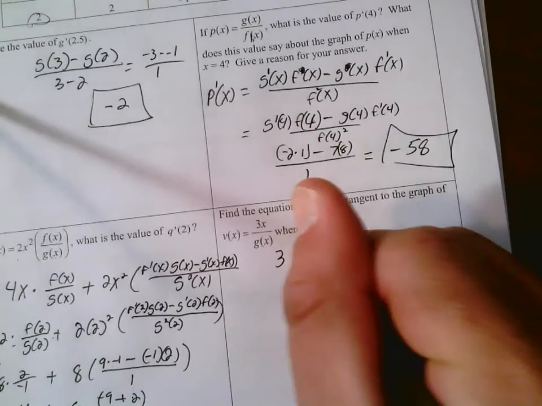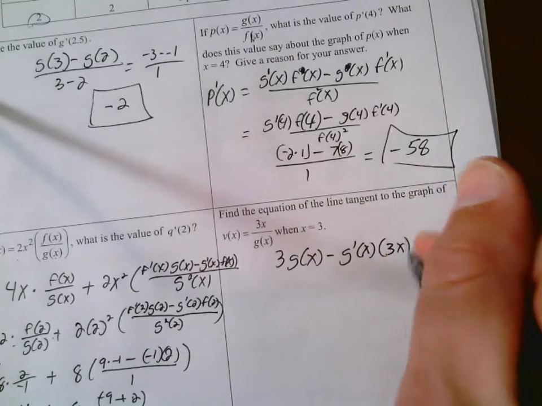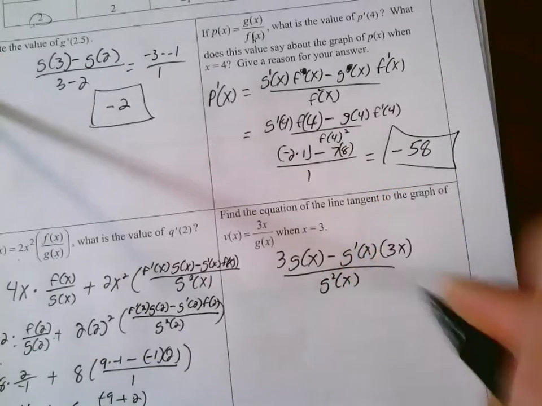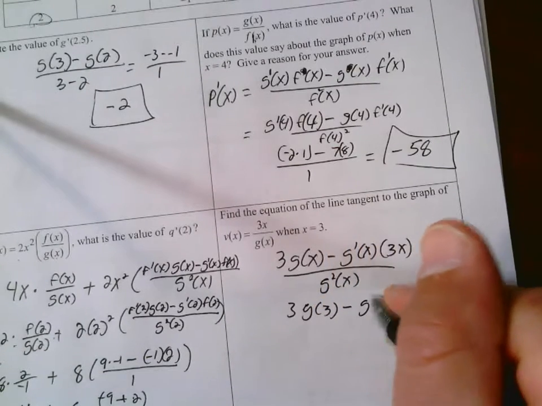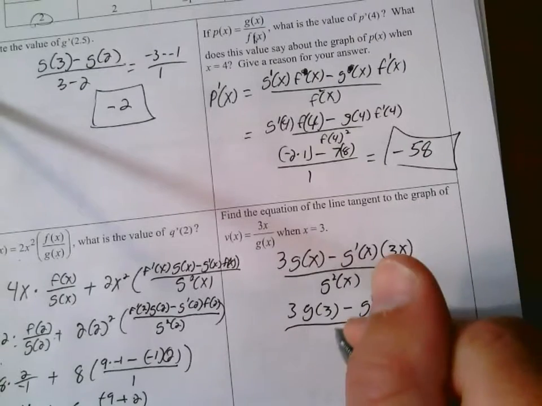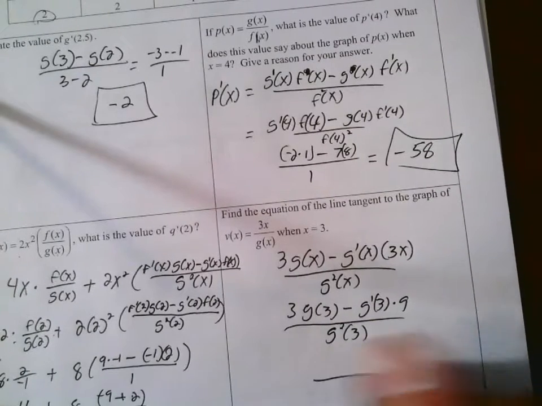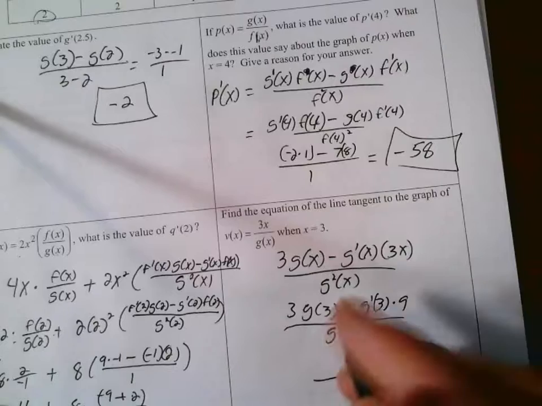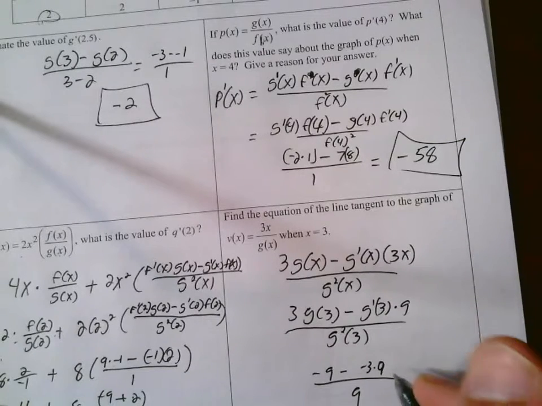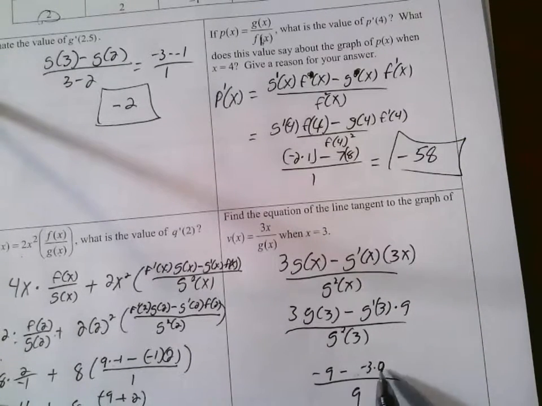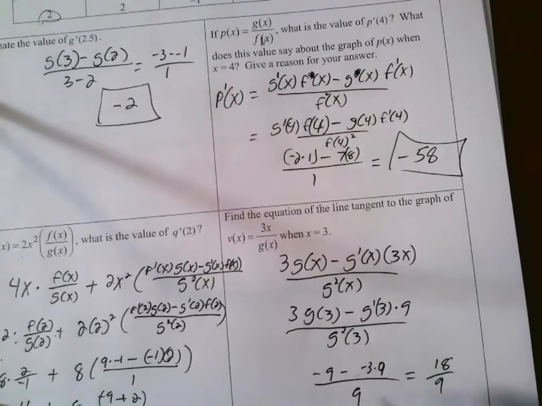Derivative of the top is 3 times the bottom minus the derivative of the bottom times the top, all over this squared. Plug in 3. G of 3 is negative 3. So down at the bottom, negative 3 squared is 9. Negative 3 is negative 9. Negative 3 times 9. So I get negative 9 plus 27. Negative 9 plus 27 is positive 18 over 9, which is 2.